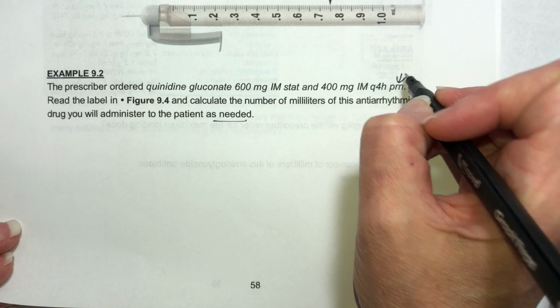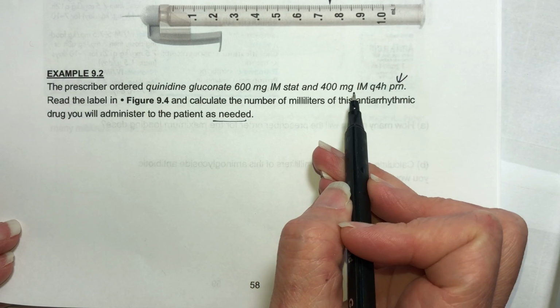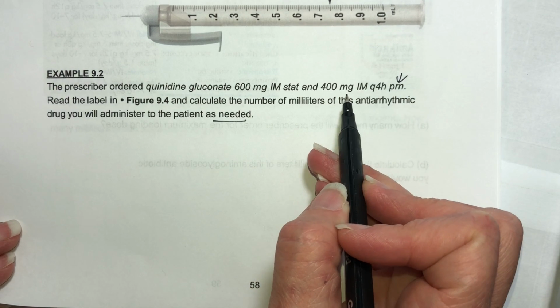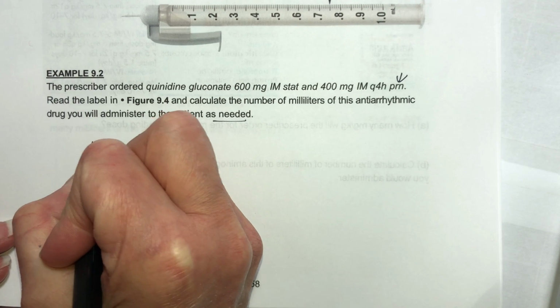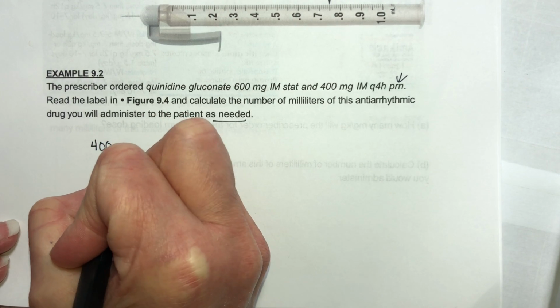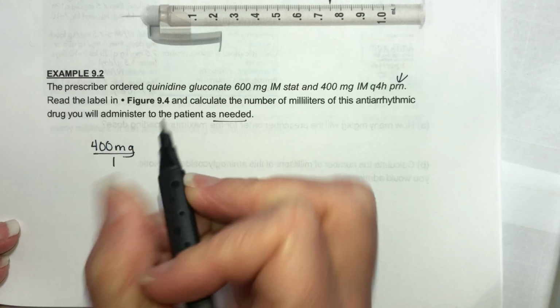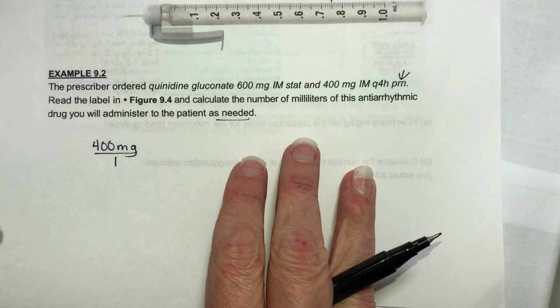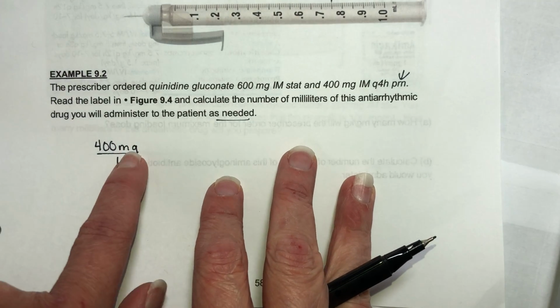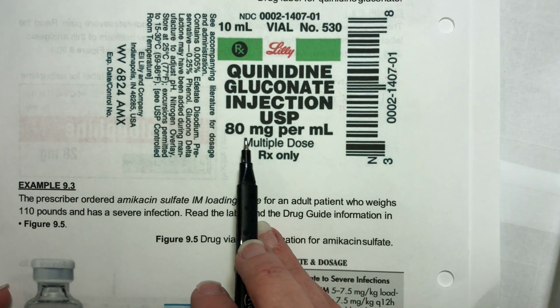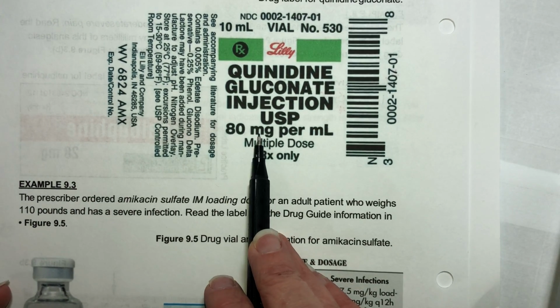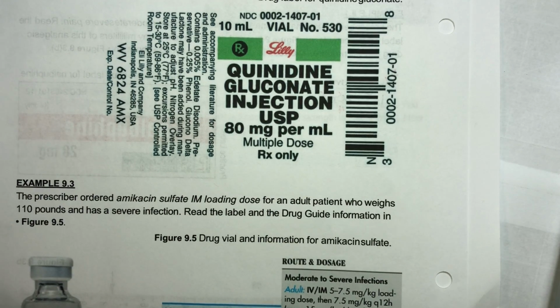This is your as needed part, so this is the part we're going to concentrate on, the 400, okay? So I'm going to turn 400 milligrams into something. So I'm going to look on the next page and see if I can find the relationship between milligrams and milliliters. Okay, it's 80 milligrams per milliliter.